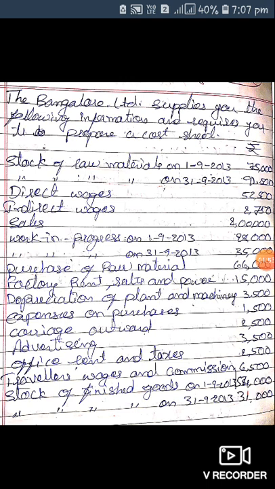They are paying 15,000, and depreciation on plant and machinery they are calculating, that is 3,500 rupees, and expenses on purchases. They have paid some expenses when purchasing the raw materials, that is 1,500. They also paid carriage outward, that is 2,500. They are also spending money for their product advertising. So advertising they have paid 3,500, and office rent and taxes.